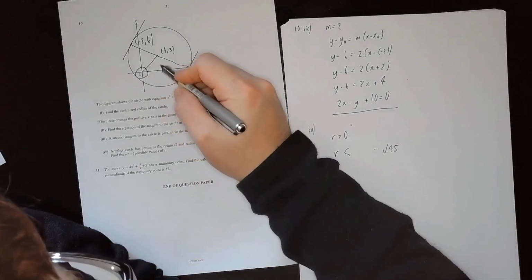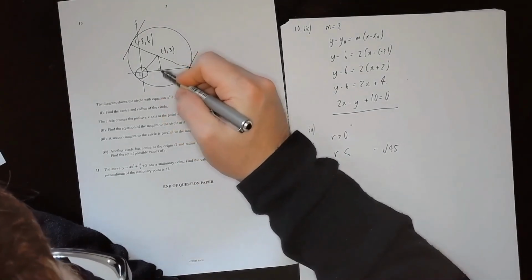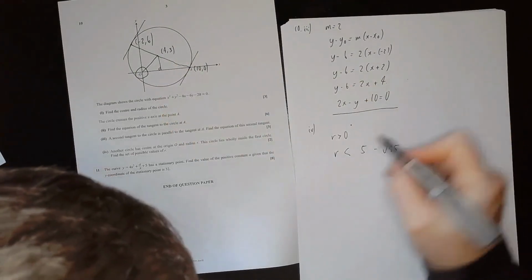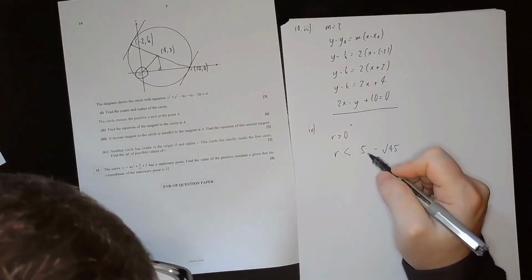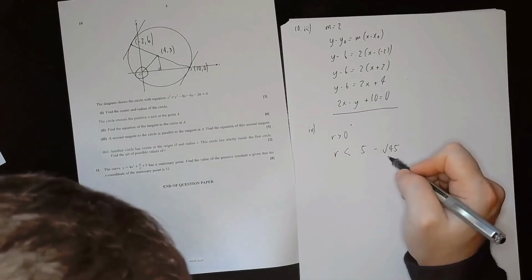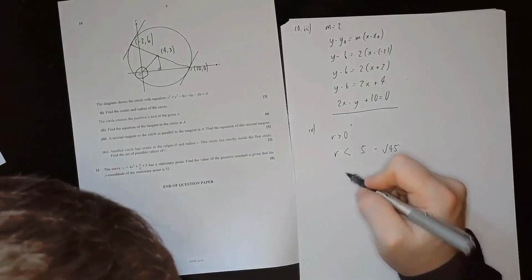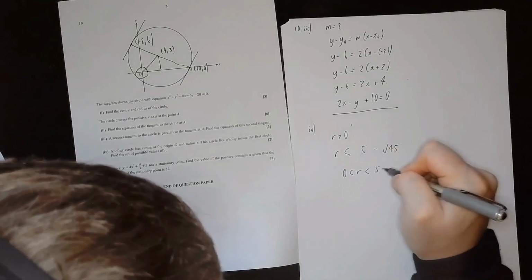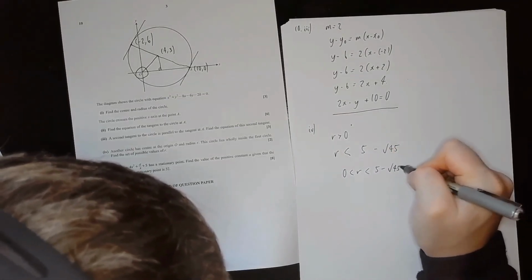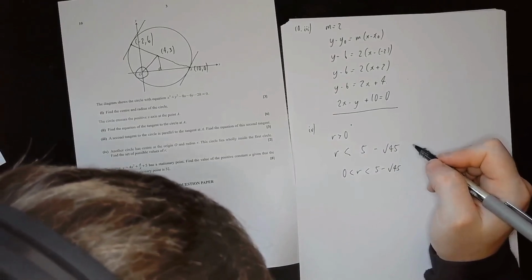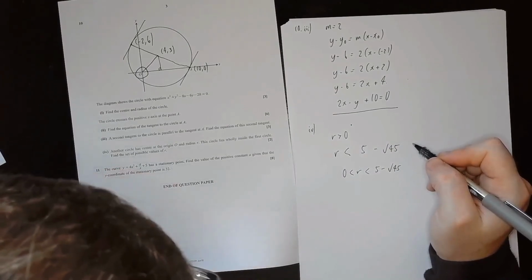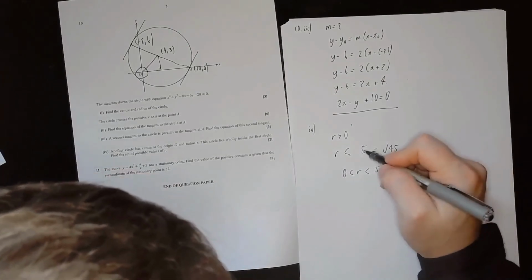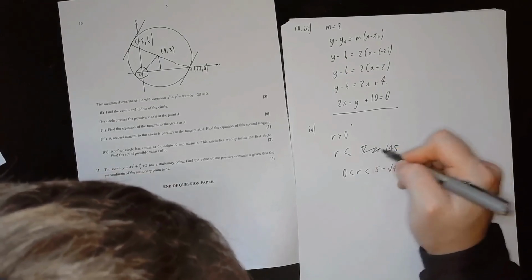And this is a 3, 4, 5 triangle, so that's 5. So r will have to be less than 5 minus root 45. So 0 is less than r, which is less than 5 minus root 45. Is that right? No, it's the other way around. It's root 45 minus 5.